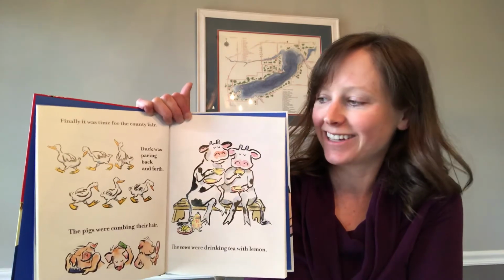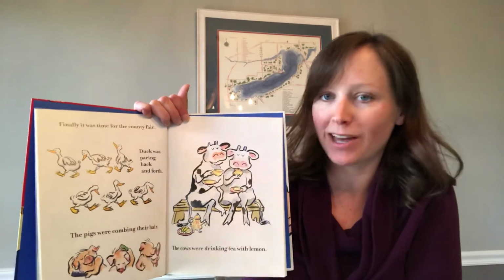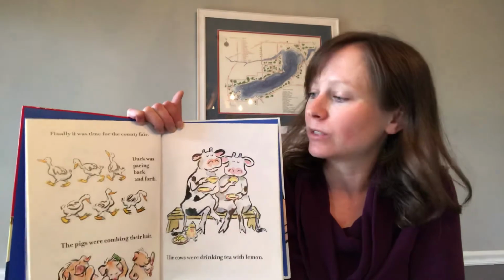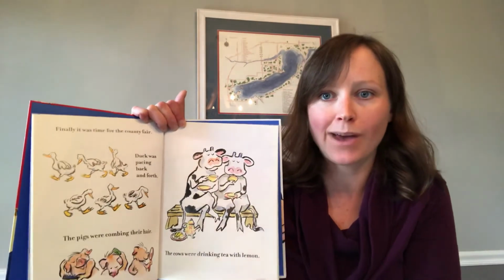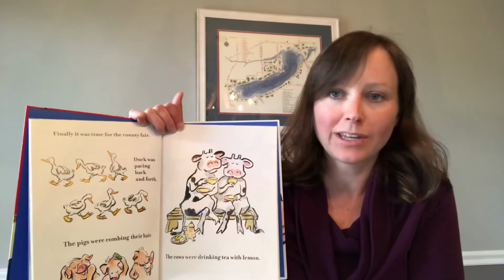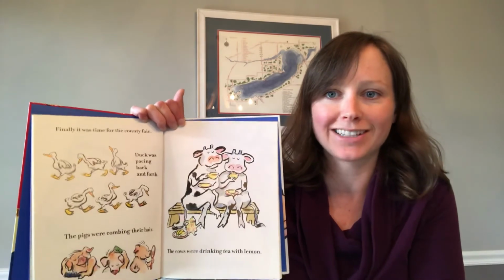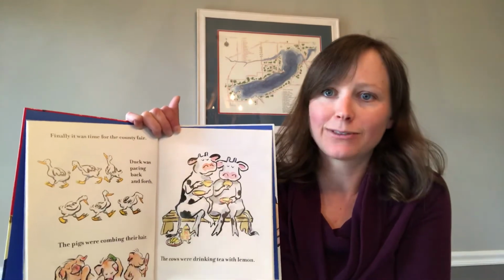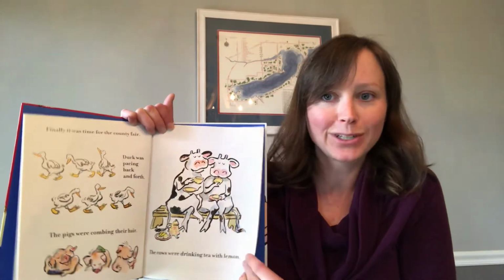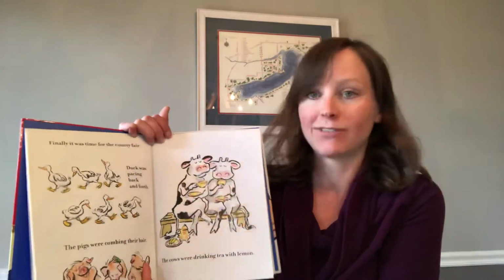So the answer is, if you were thinking duck was pacing back and forth, you would be correct. To pace just means to walk, so the ducks were walking back and forth. That's something we would see in real life, so we would call that an example of realism. Pigs combing their hair and cows drinking tea with lemon isn't something that could happen in real life, so we call that fantasy. All right, let's finish off the story.